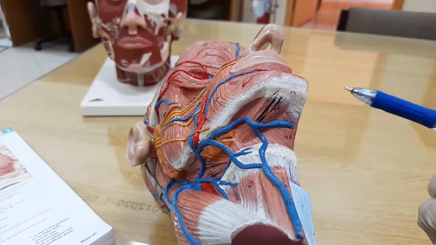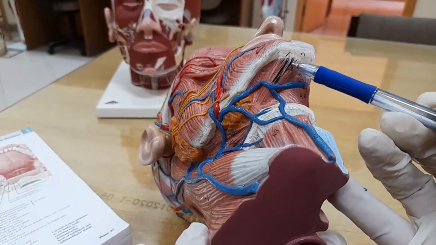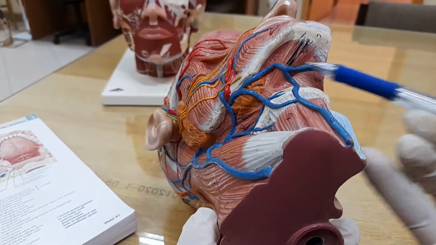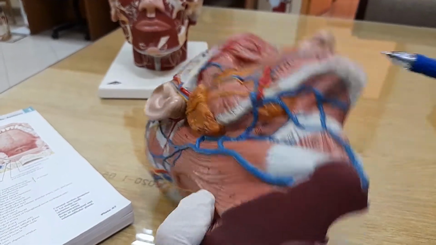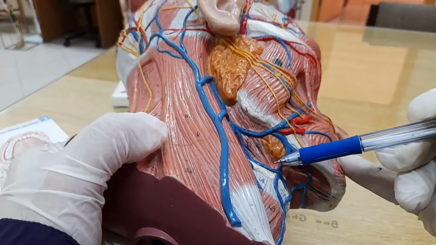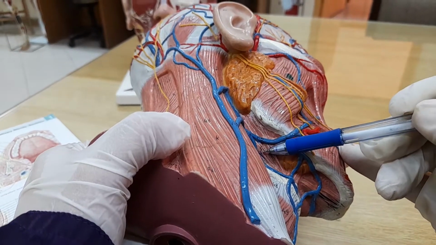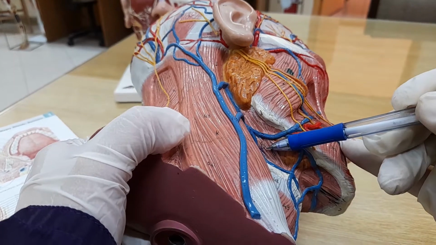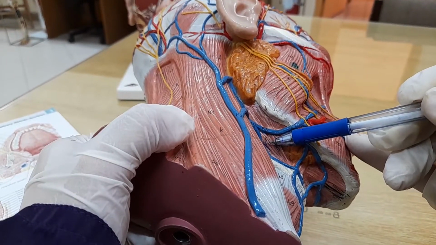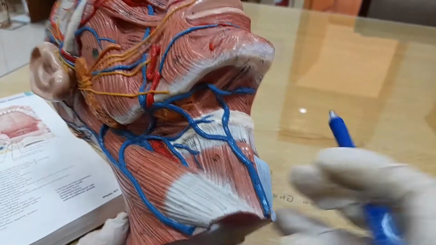If you look at the floor of the mouth, we can see the anterior belly of the digastric muscle and the mylohyoid muscle. Going from the hyoid backwards, the anterior muscle is stylohyoid, and the posterior muscle is the posterior belly of the digastric muscle.